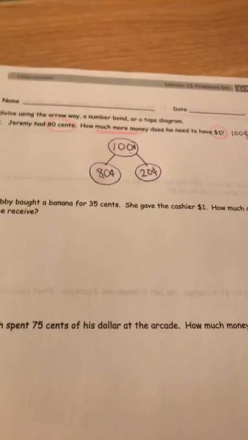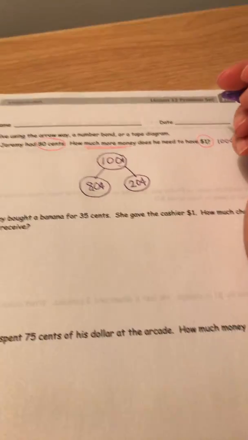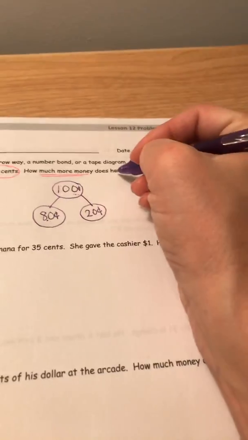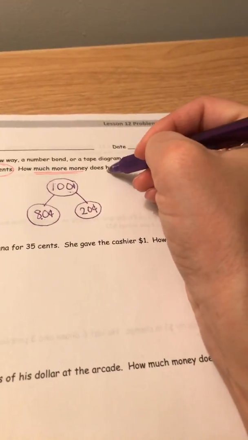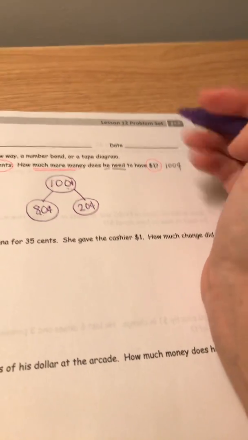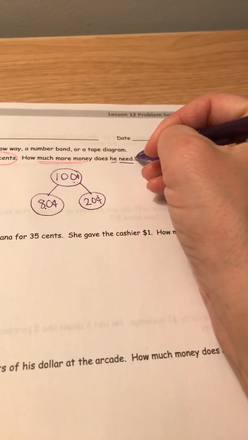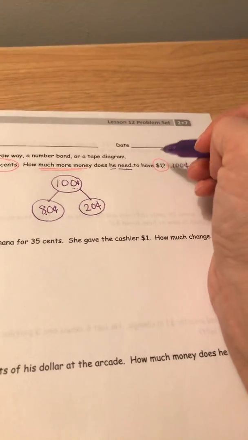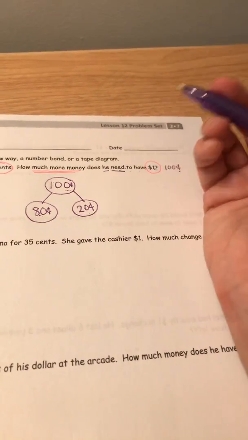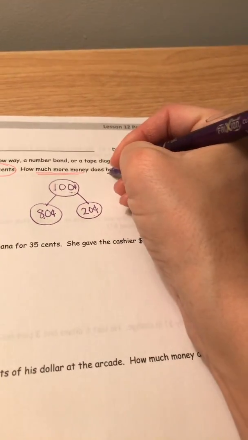So now we want to make our answer statement. Not everyone does this, but Miss Pridmore makes her class do this, right? So, how much more money does he need to have? We're going to take every word from the question. He need 20 cents? No, we need to add an S to it. So we're going to take the word need and put an S on the end. He needs to have 20 cents more, right? So here we go. Ready?